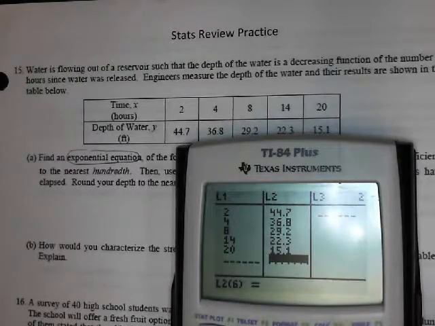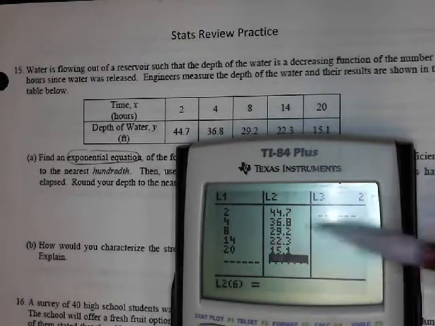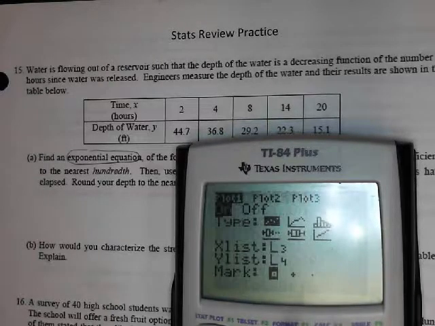Okay, so now when it comes time to run a regression, remember your points you put in list 1 and list 2. So when I do my scatter plot, second y equals, I'm going to turn it on. I want to make sure I'm using my x coordinate as list 1 and my y coordinate as list 2. Yours should all already be that way. I was just doing some other things on here earlier, so those changed.